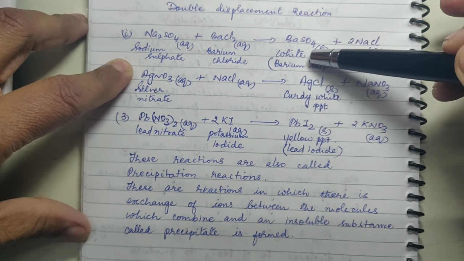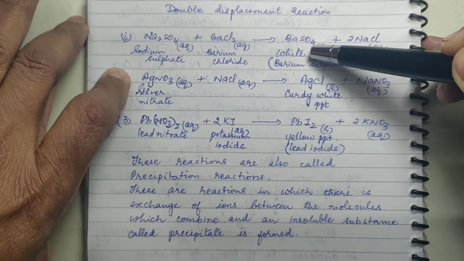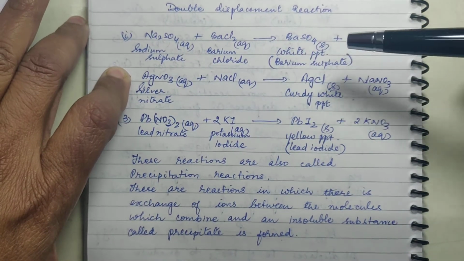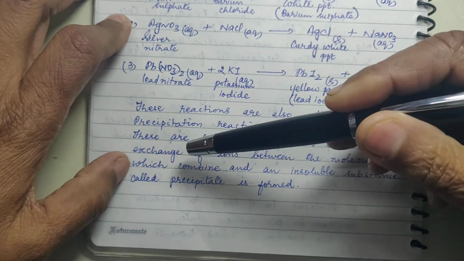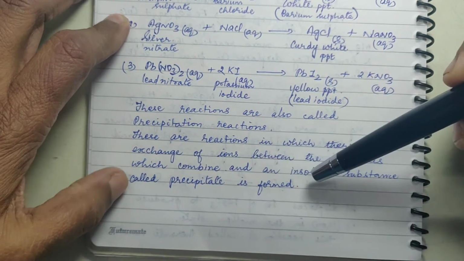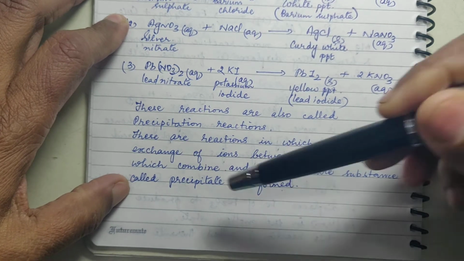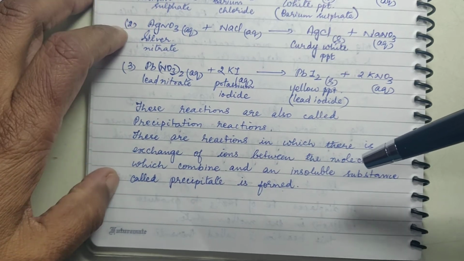Okay. What is a precipitate? Anything that is insoluble in the medium is called as a precipitate. So if you are asked what is a double displacement reaction, you are supposed to write like this. These are reactions in which there is exchange of ions between the molecules which combine and an insoluble substance called precipitate is formed. This is how you are supposed to write the definition.